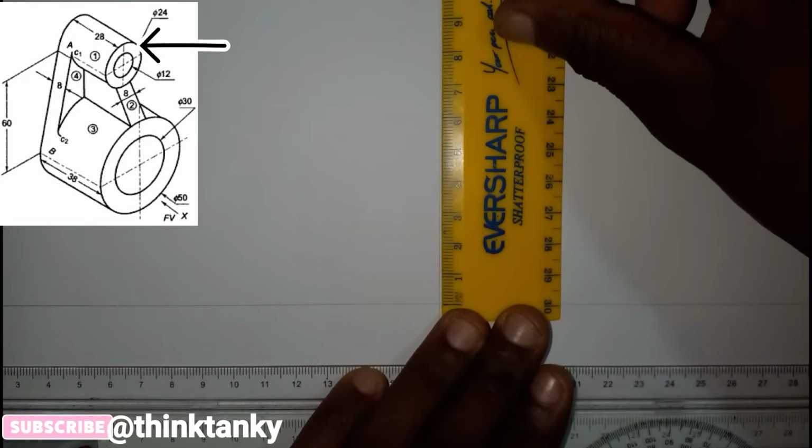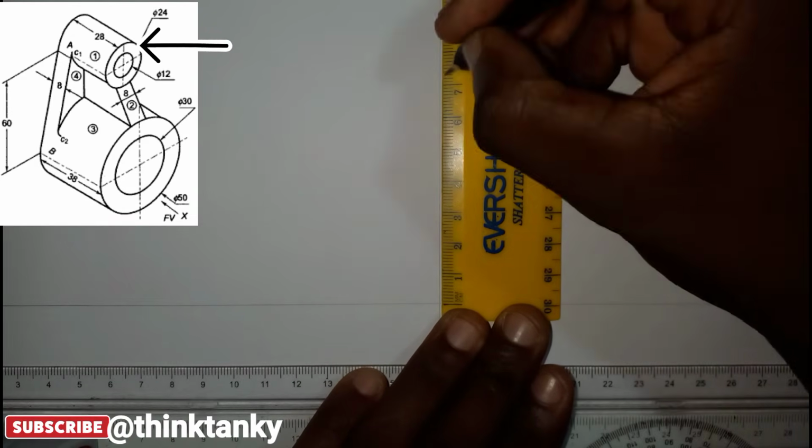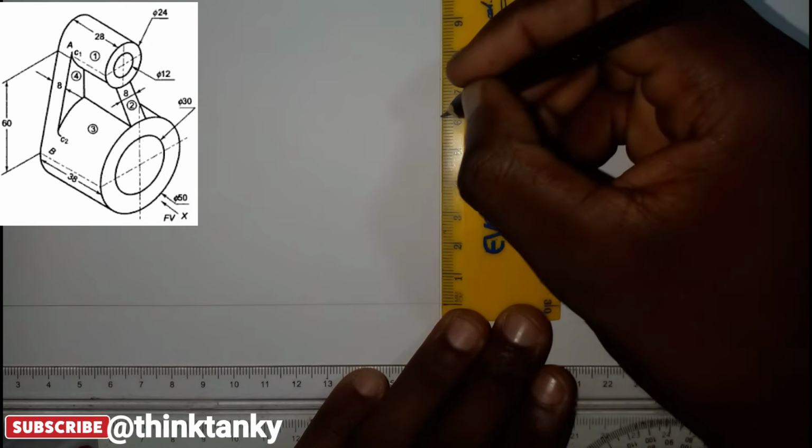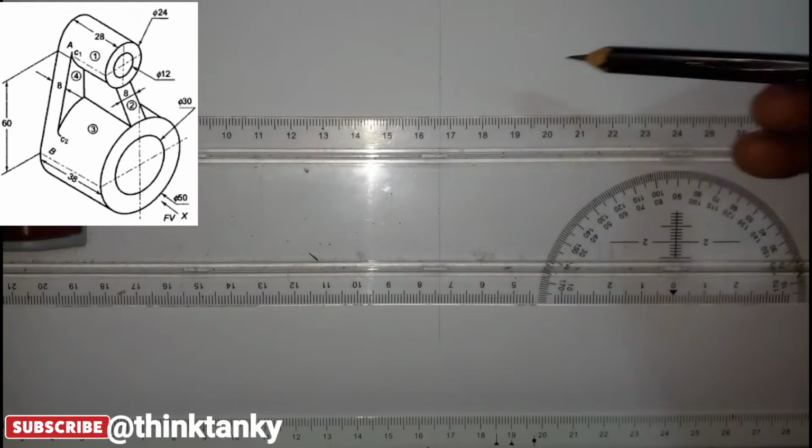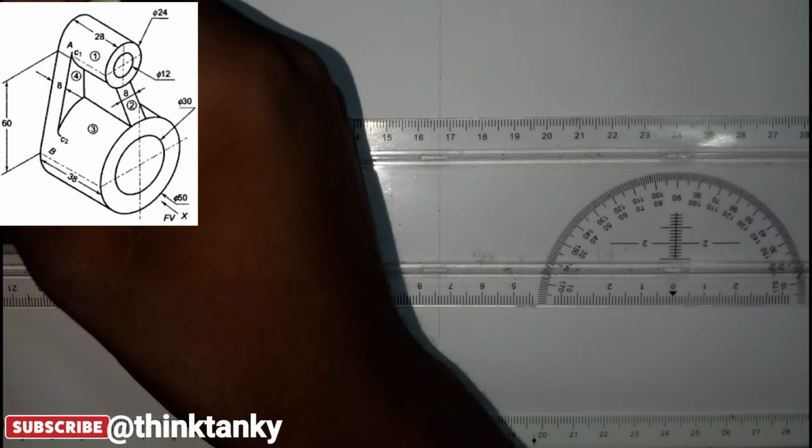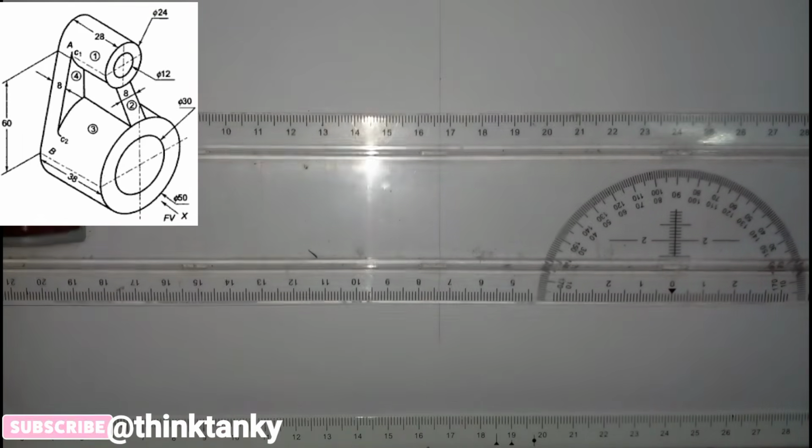So measure a distance of 72, then go to a distance of 60. Then after doing that, project them horizontally, just like that. I'm going to start from the bottom.